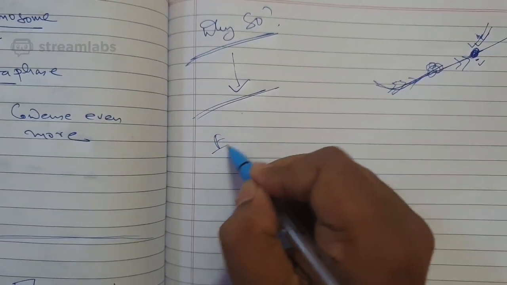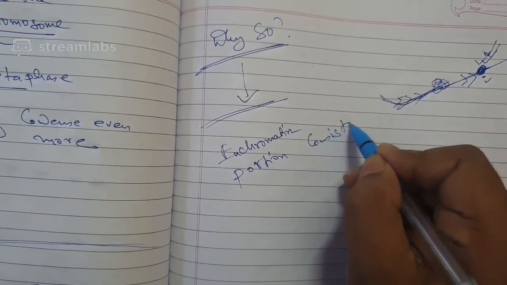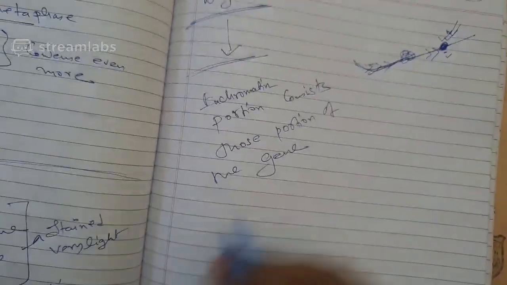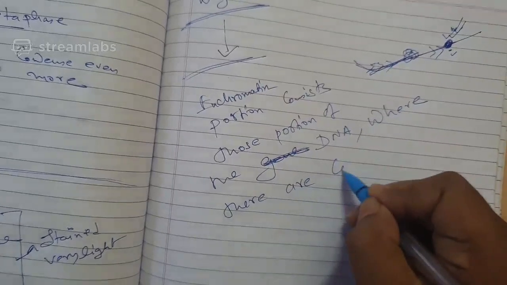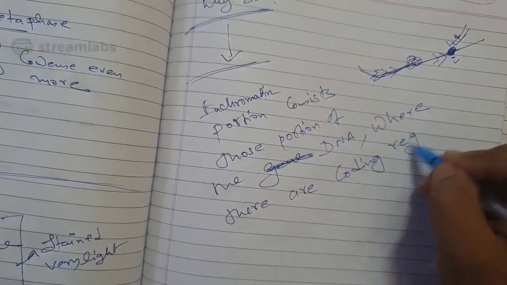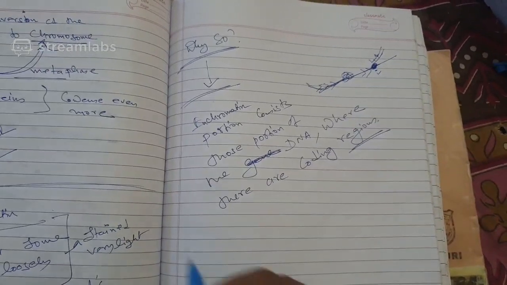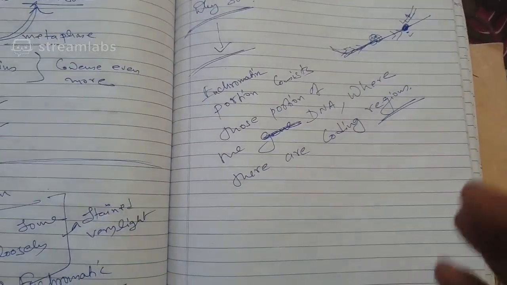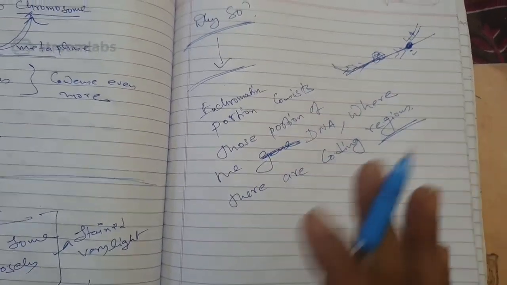See, the euchromatin portion consists of those portions of the DNA where the coding regions are.